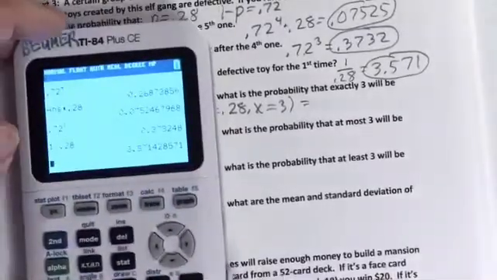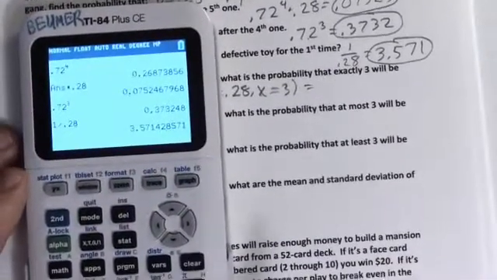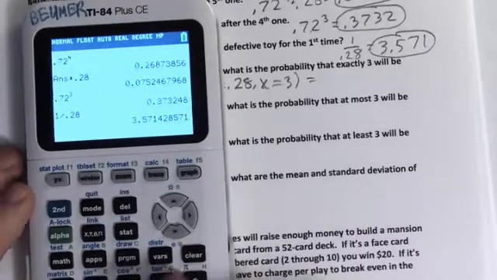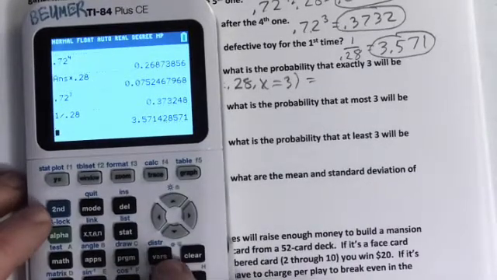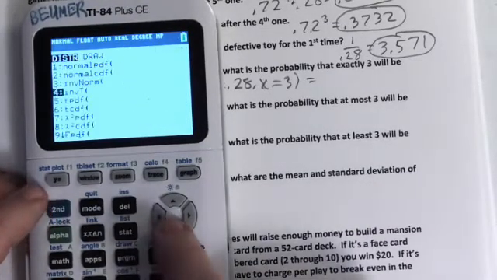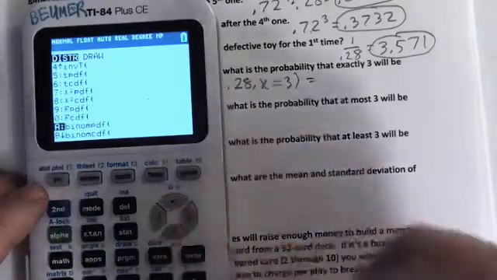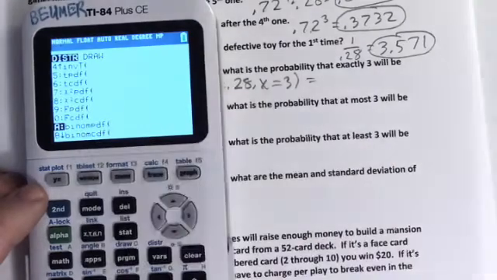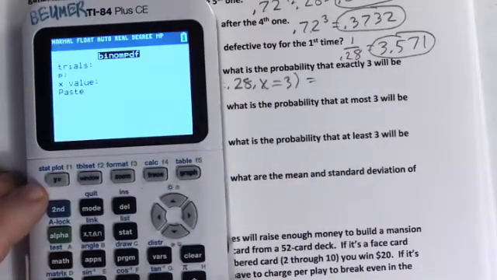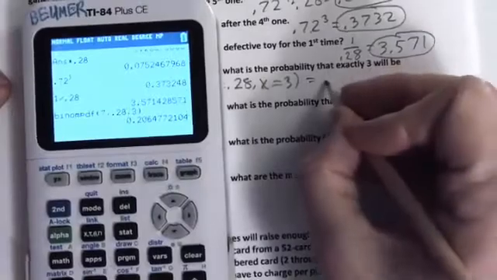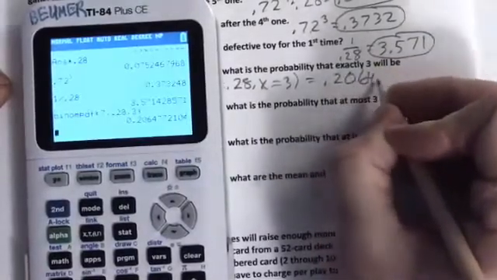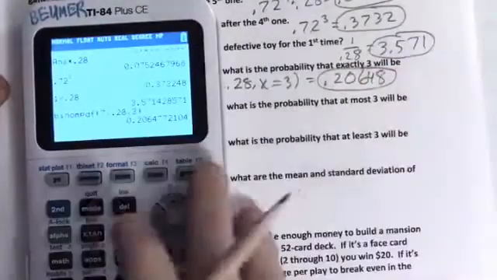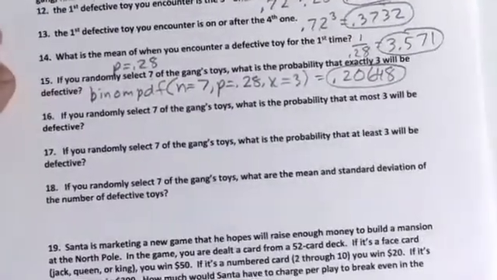All right, so binomial PDF is in the distribution menu. It is below normal CDF. So we go second distribution, we scroll down to binomial PDF. PDF is for 1 point and CDF is cumulative. So we want PDF here. So PDF, our number of trials is 7, our probability of success is 0.28, and our number of successes is 3. And so that would equal 0.20648 approximately.